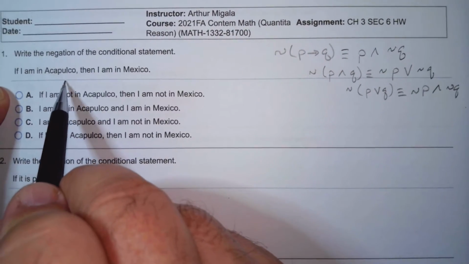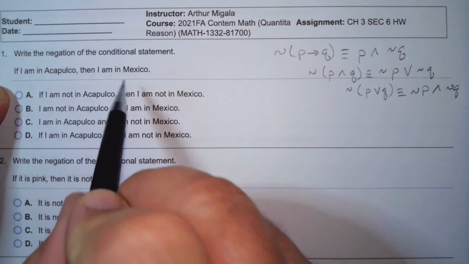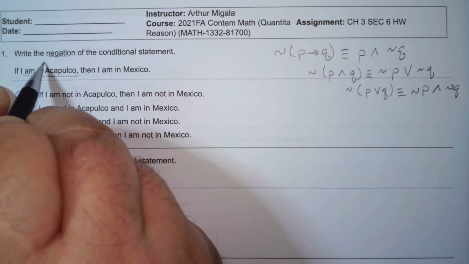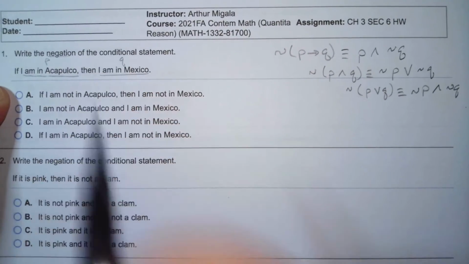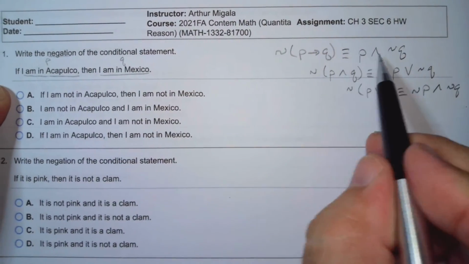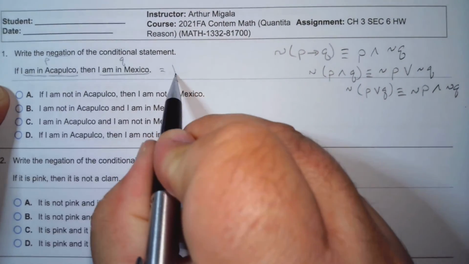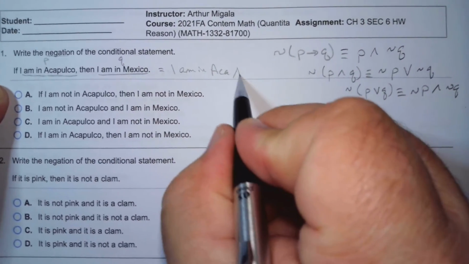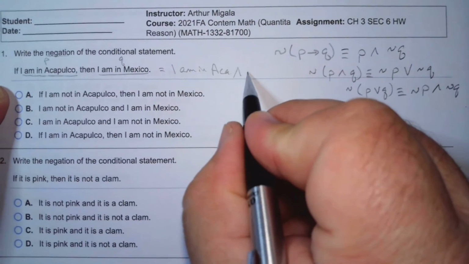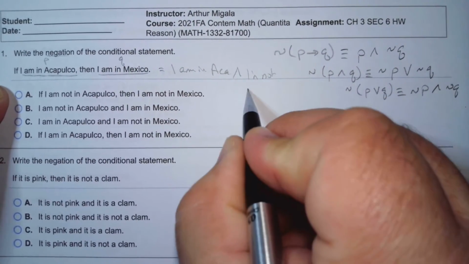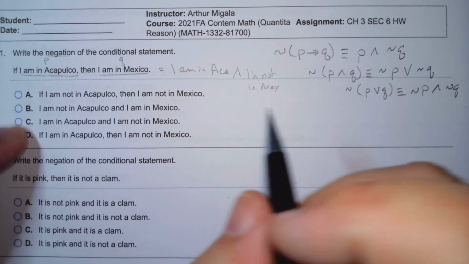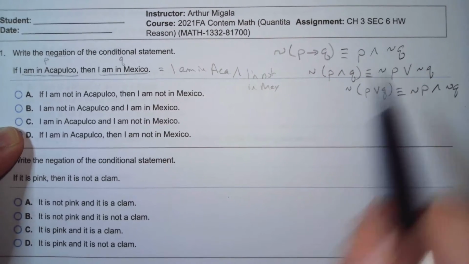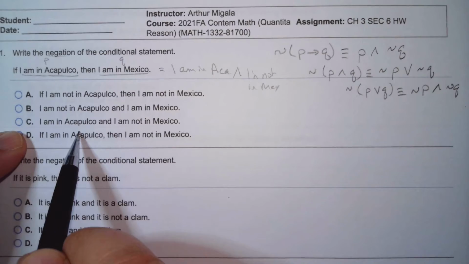If I am in Acapulco, then I am in Mexico. Write the negation. So, this is P, if P then Q. So we have to leave the first one alone. I am in Acapulco, and I am not in Mexico. So remember, it's no longer an if statement, it's an and statement. So I am in Acapulco, and I'm not in Mexico.